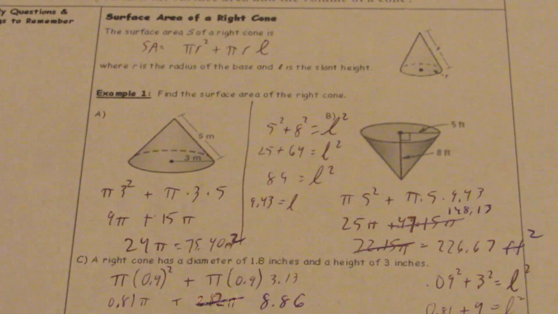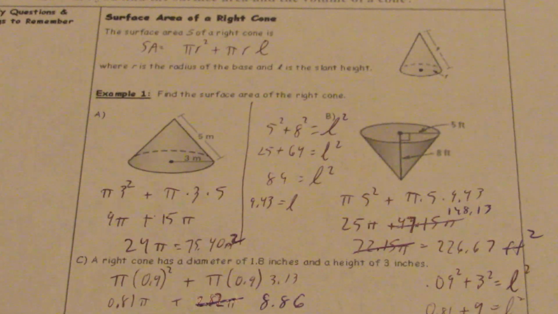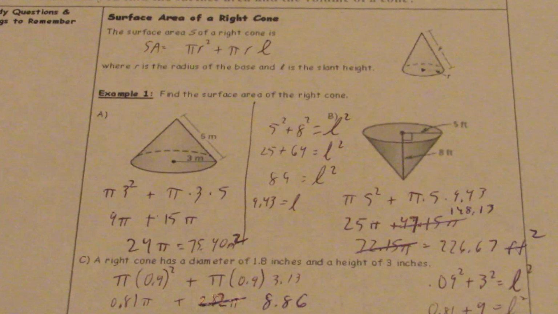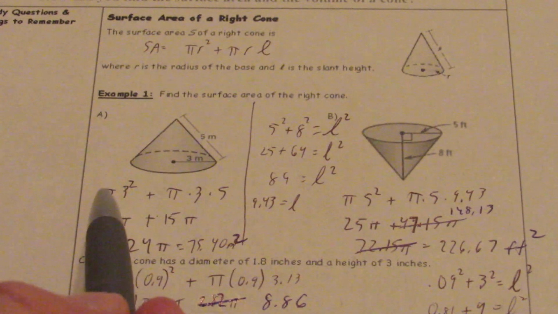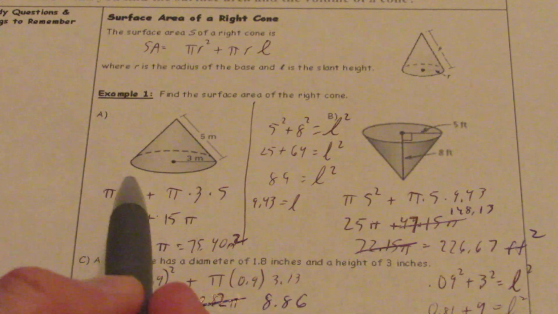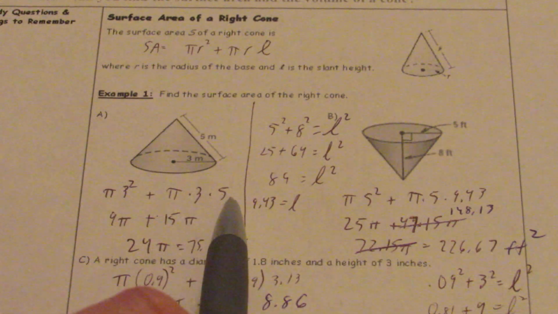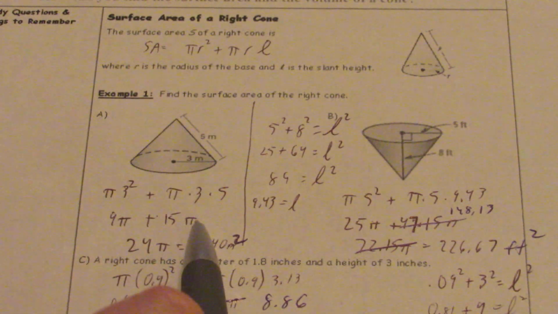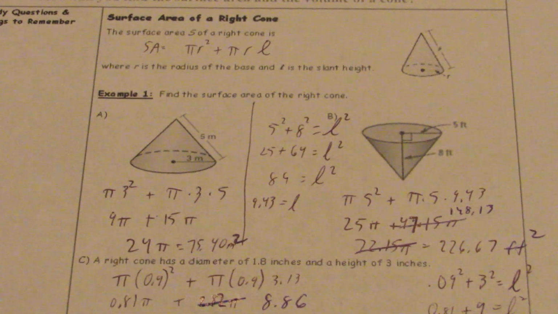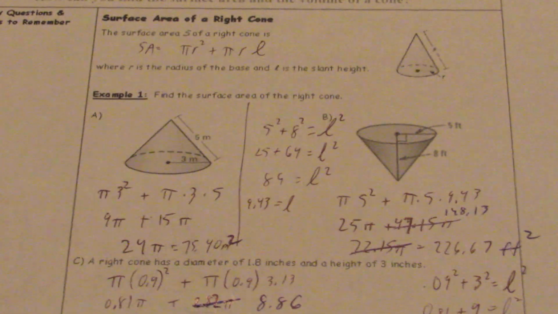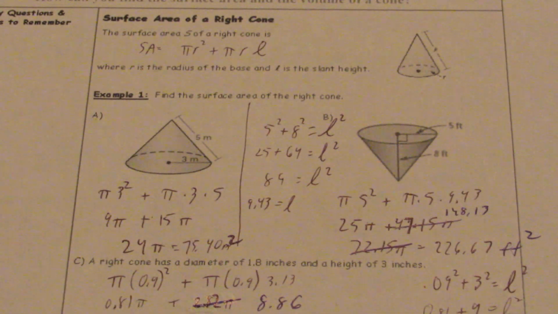Example 1, find the surface area of the right cone. So A is as simplistic as they can get it. They give me my radius, they give me my slant height, I plug those into our formula. So we have pi r squared, which is 3 squared, plus pi times radius times slant height, which is pi times 3 times 5. I get 9 pi plus 15 pi, which is 24 pi. And again, you can leave your answer like that. If you multiply it out, you get 75.40 meters squared. And this is area, so your unit should be squared.